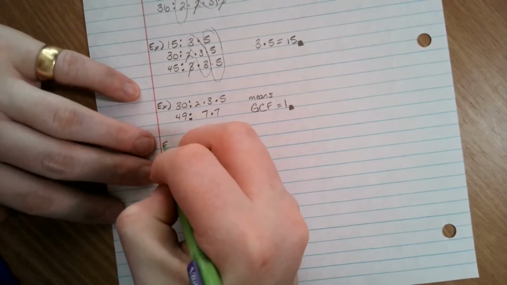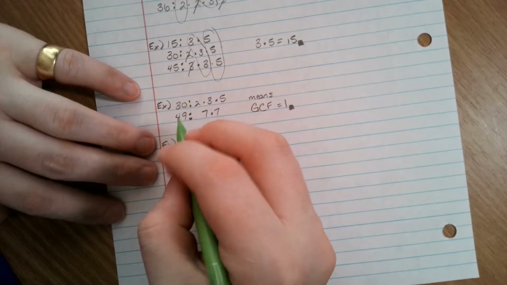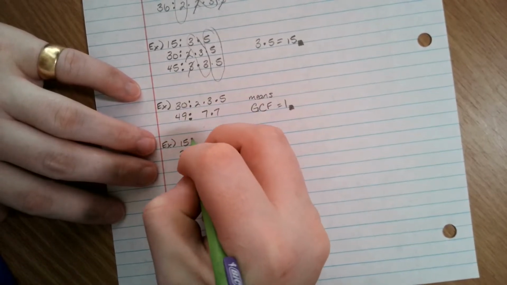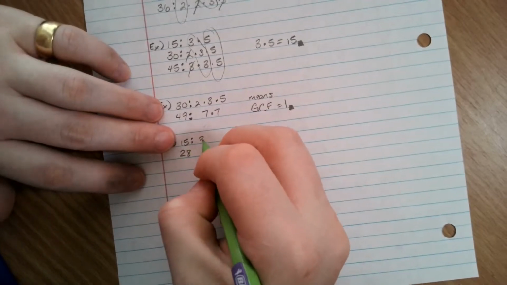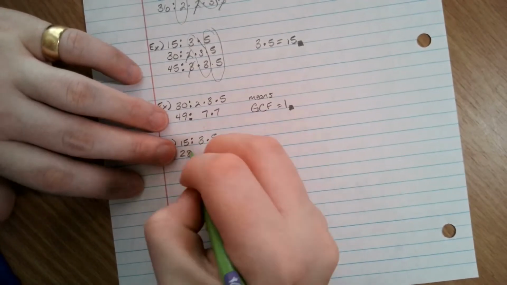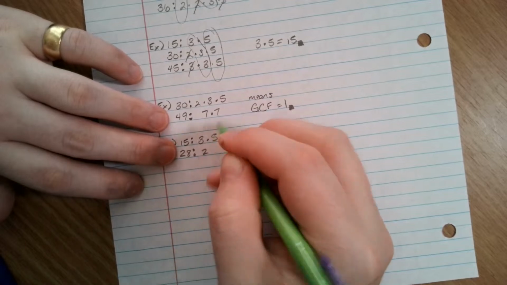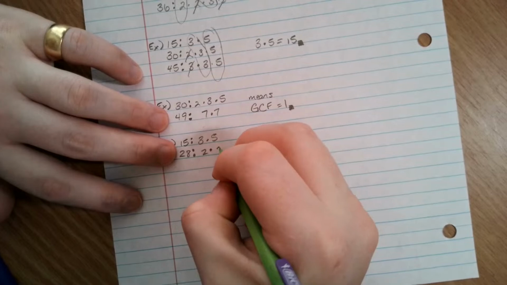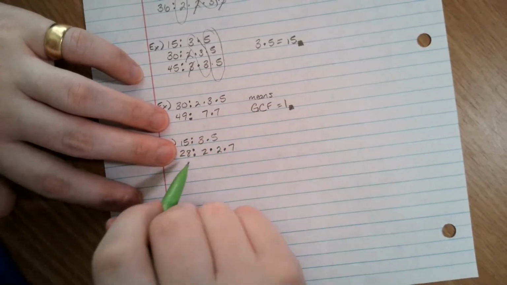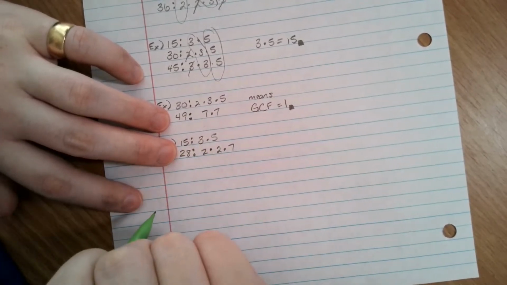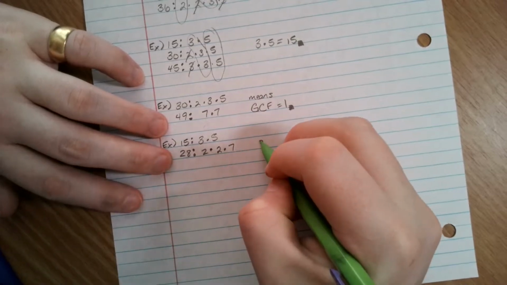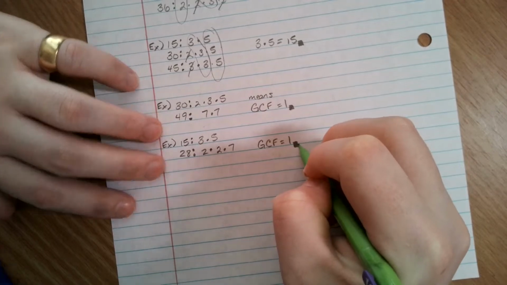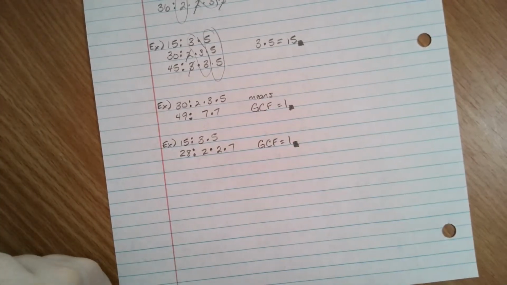One more example, we have 15 and 28. So 15 is 3 times 5, 28 being 2 times 14, and 14 being 2 times 7. The 3 and the 5 have nothing to do with the 2's and the 7. So again, the greatest common factor is 1. They have nothing else in common.